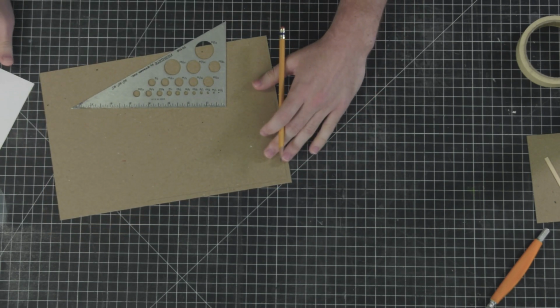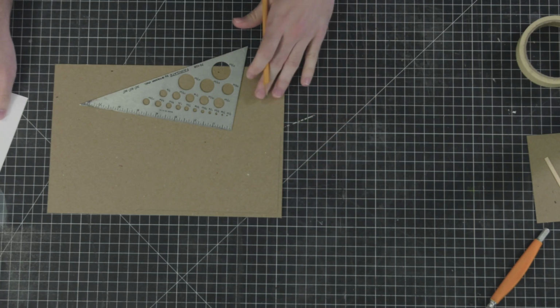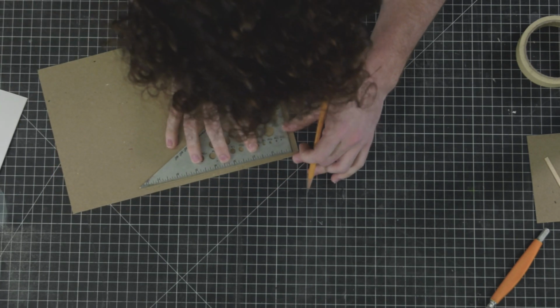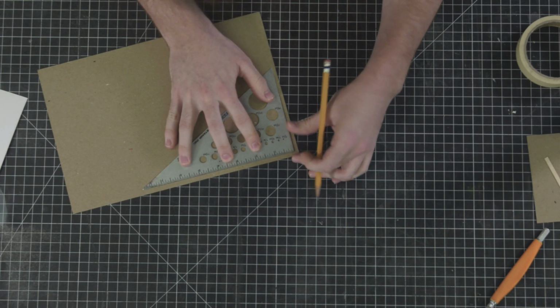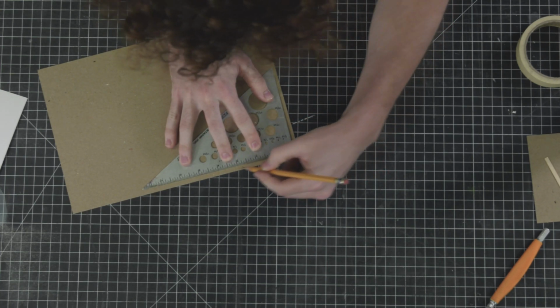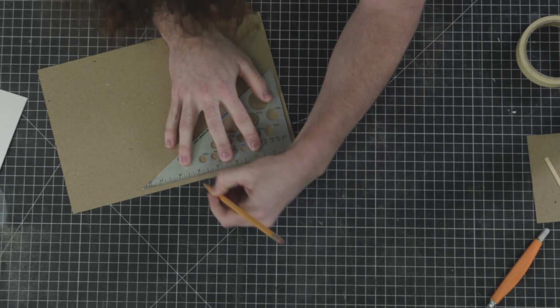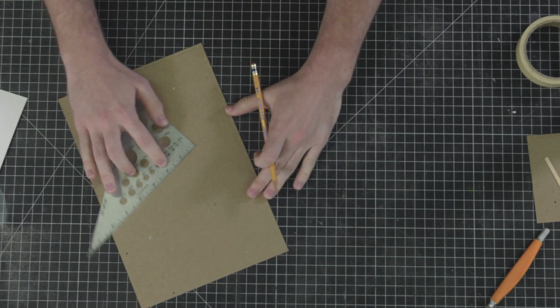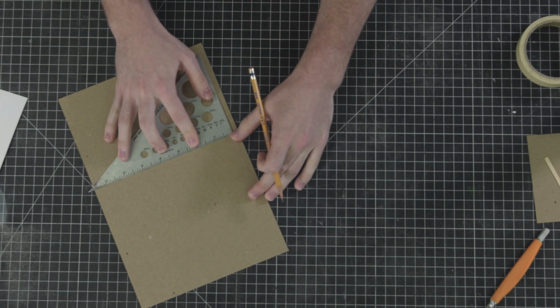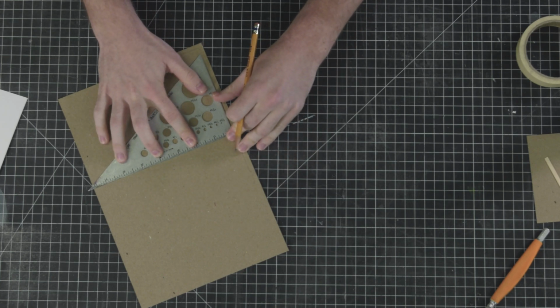So then let's get the first dimension here at the top, so 5 inches. So 5 inches there. And then we can use this straight line that we've already established and set our triangle against it.